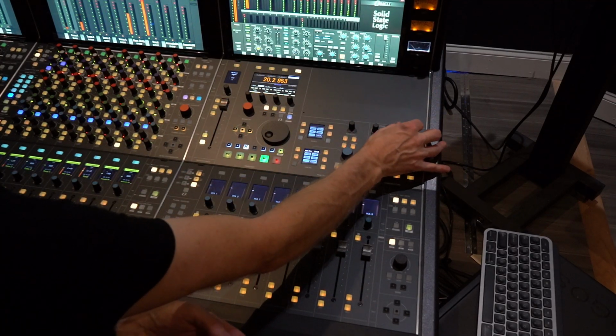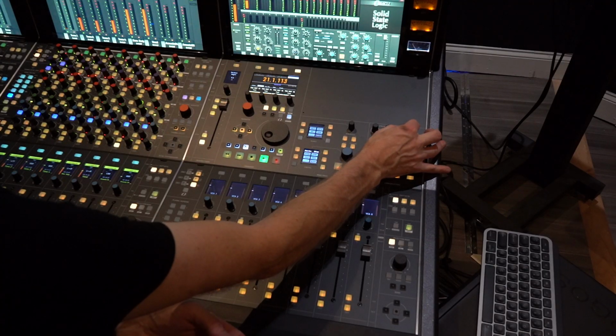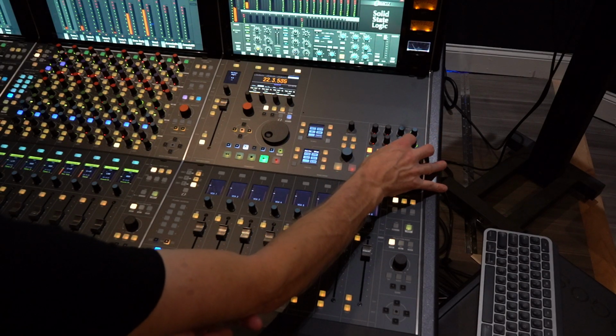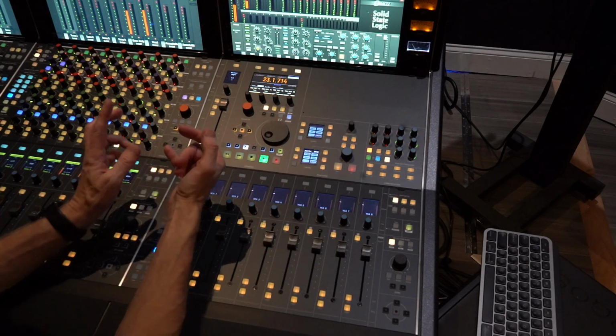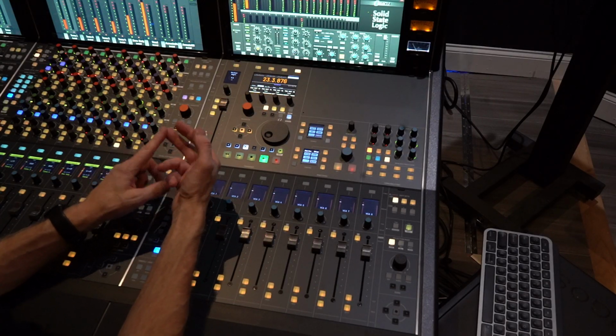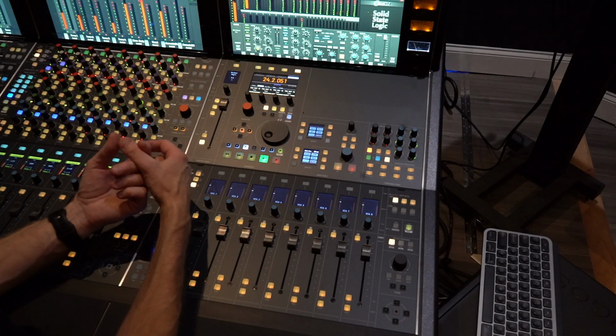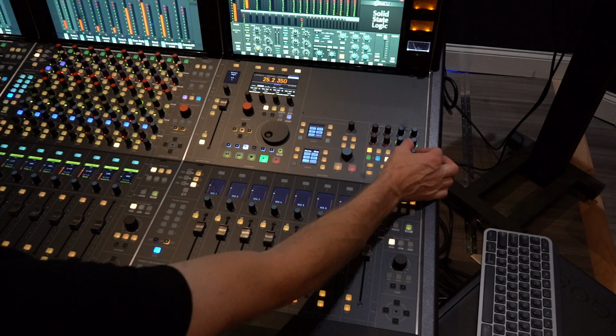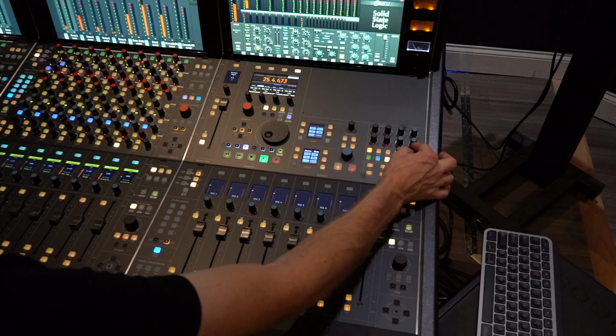Maybe I want to change my threshold a little bit to make it move a bit more, like so. A bit much there. So I've got a ratio, and my ratios here are 1.3, 1.5, 2, 3, 4, 5, 10, 20, and then we've got negative ratios. And I've got a blend control, so I can change between dry and wet.